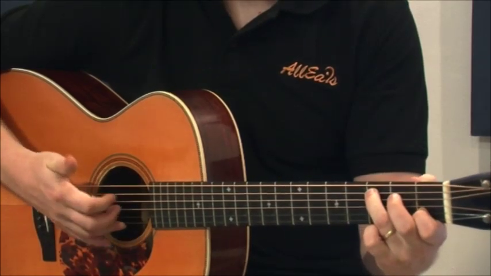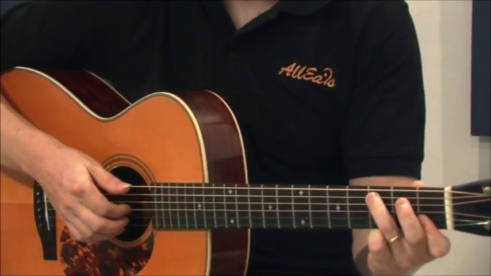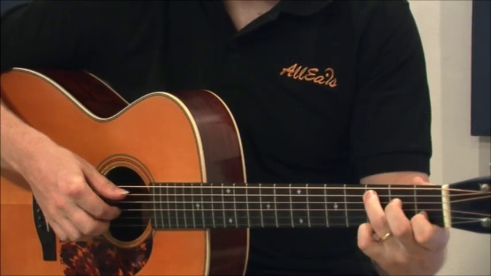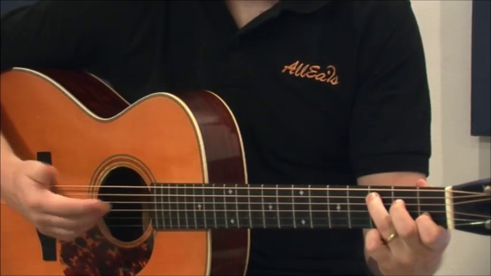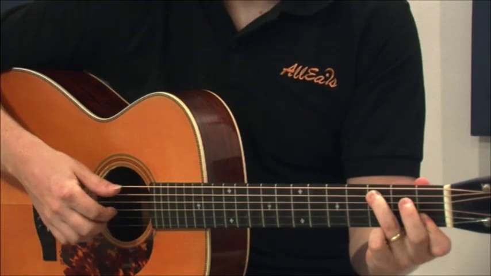Try to get more weight to the ring finger so you can get that melody stand out from the crowd.